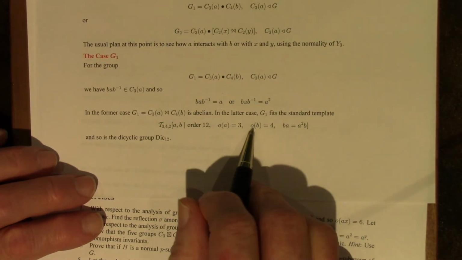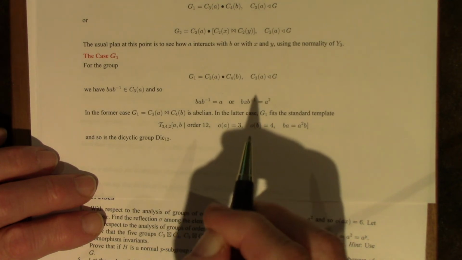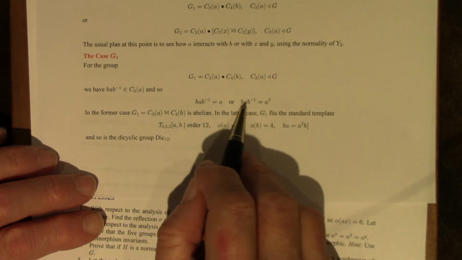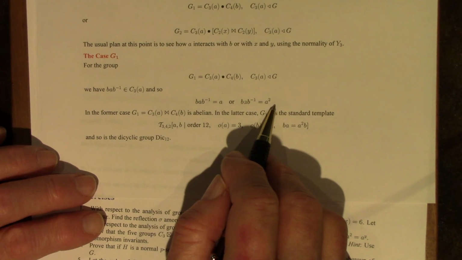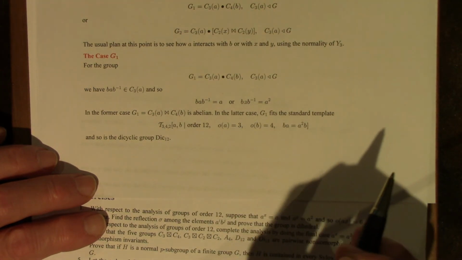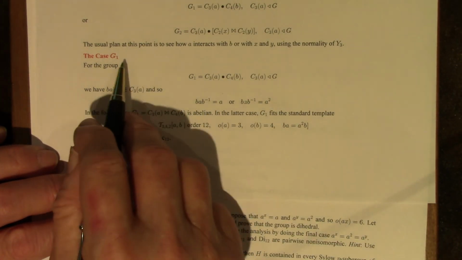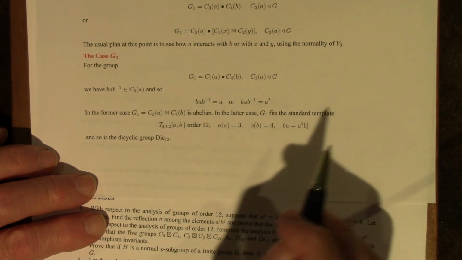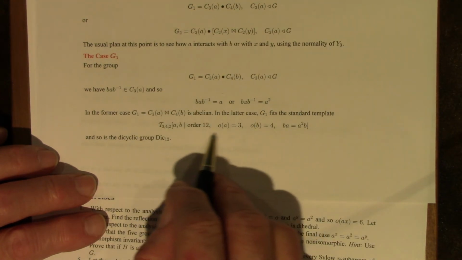In the latter case, so that's BAB inverse equals A squared, this group, which I'm calling G1 here, fits this standard template.